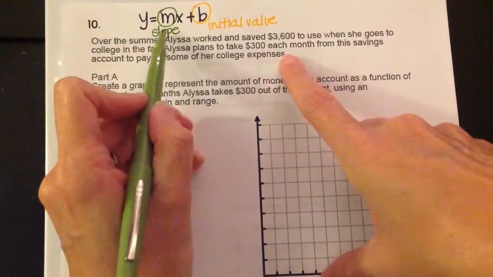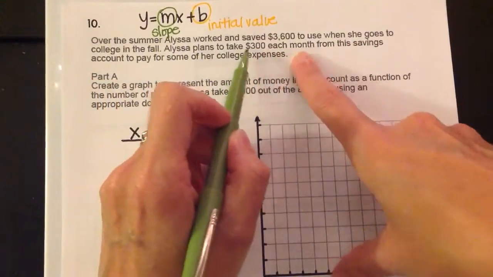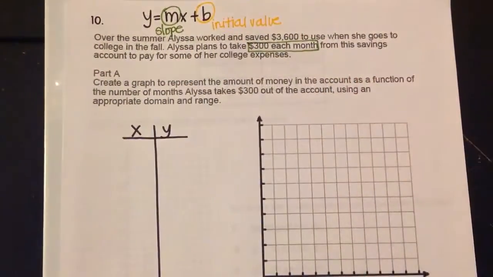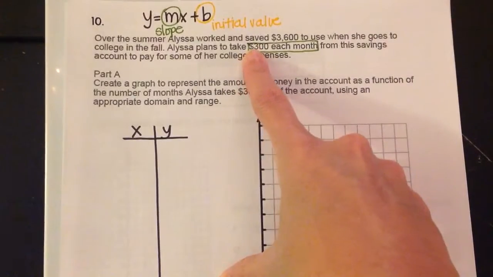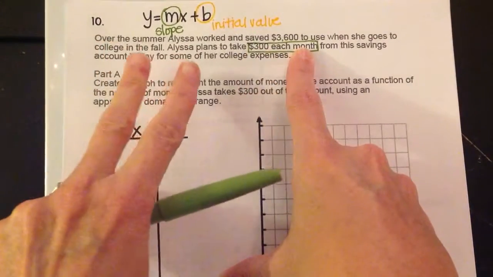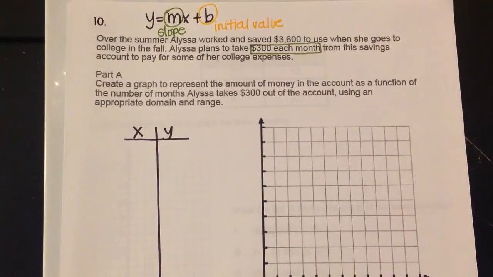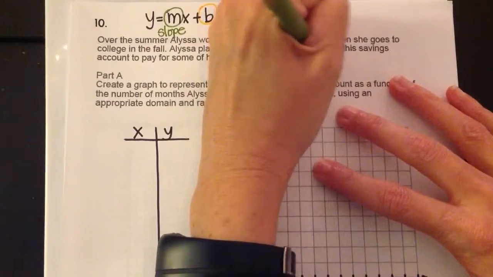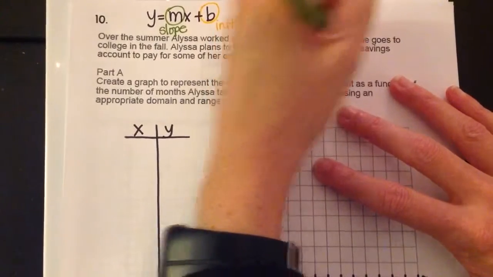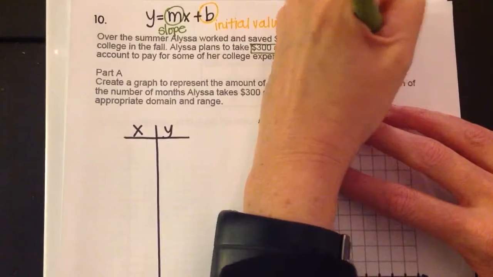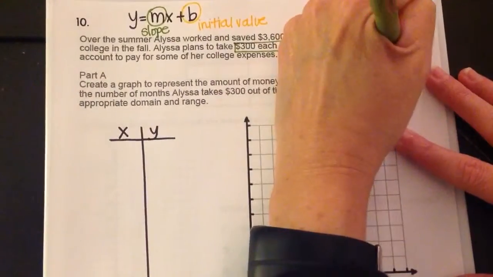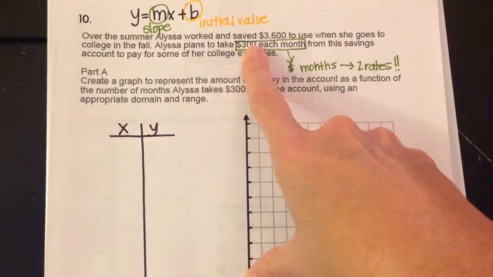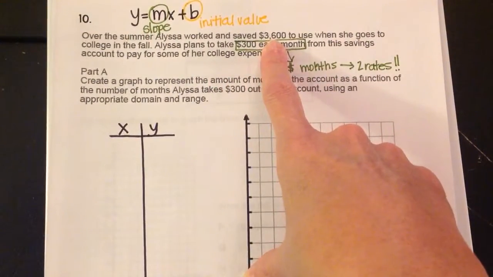So, do we know the slope? Oh, look right here, $300 each month. Now you're looking for those keywords, each or per, for your slope. I have dollars, one unit of measurement, and months, two units of measurement. So that's telling me there are two rates, which means that's my slope. Okay, so I know that my m is going to be 300. I just have to figure out if it's positive or negative 300.